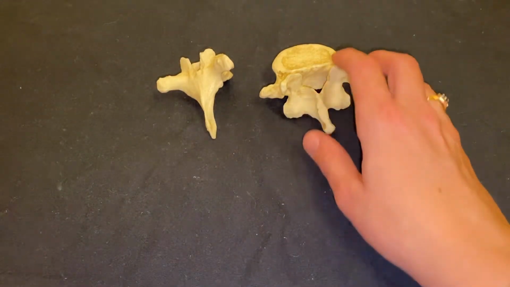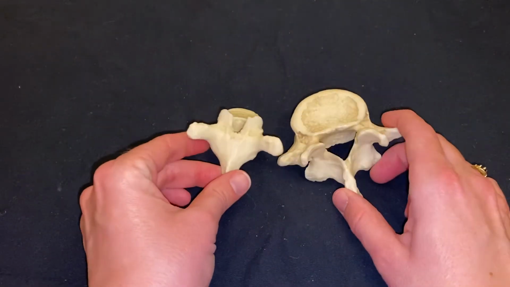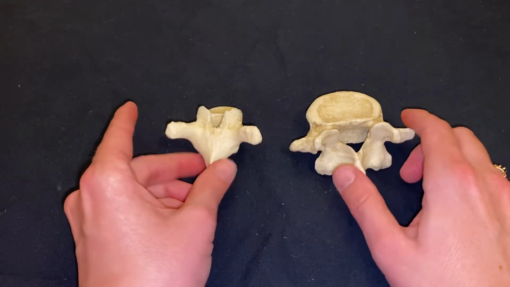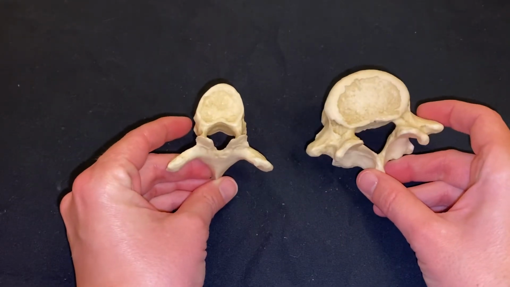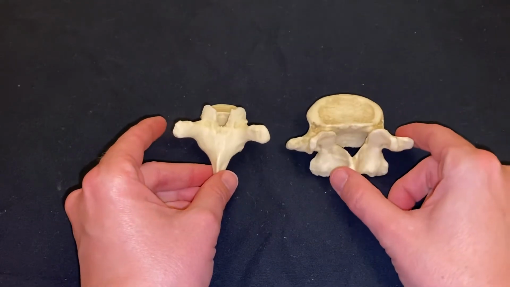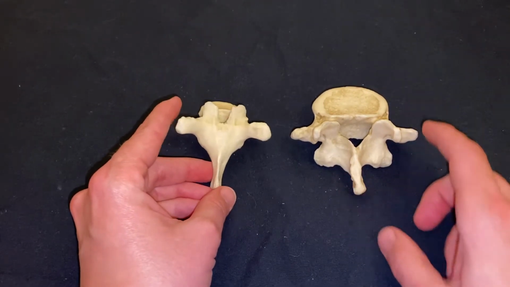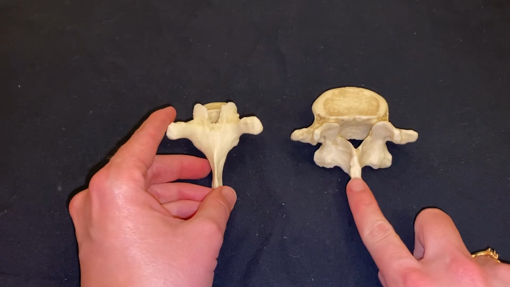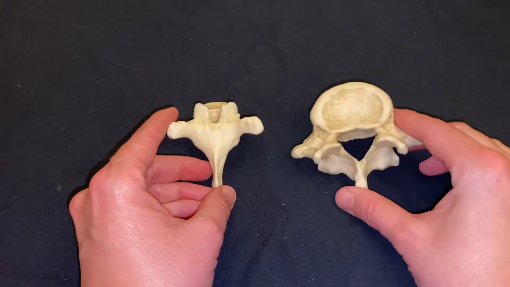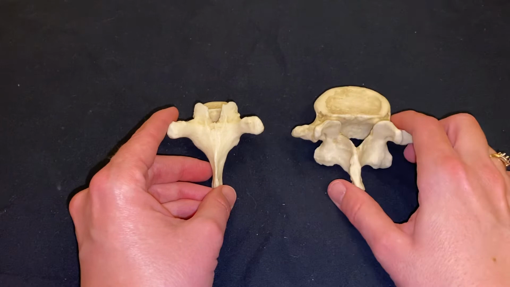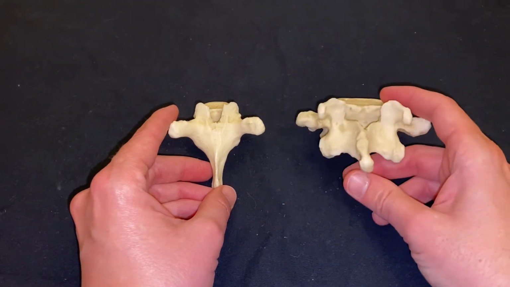When we look at those compared to these two, if you don't see 3 holes, you'll notice when you look at these, you only see 2 holes. To differentiate the lumbar from the thoracic, you're going to look at the size and shape of the vertebrae. So the really, really big one here, the body right here is really large. That's going to be the lumbar vertebrae. It looks like a moose if you look at it.